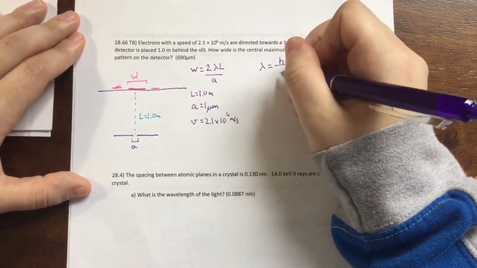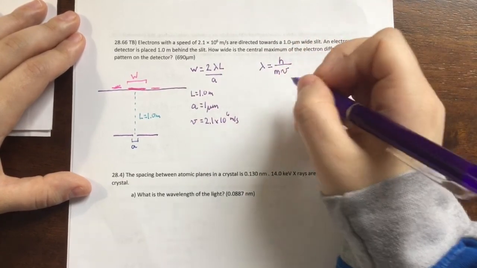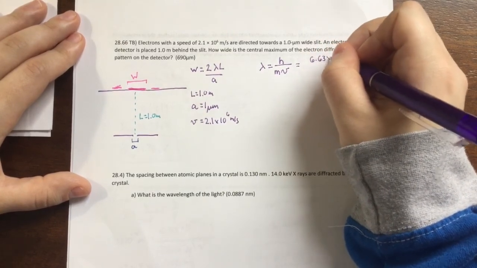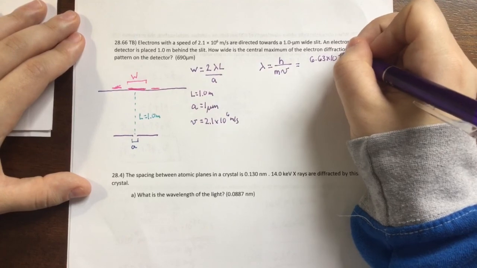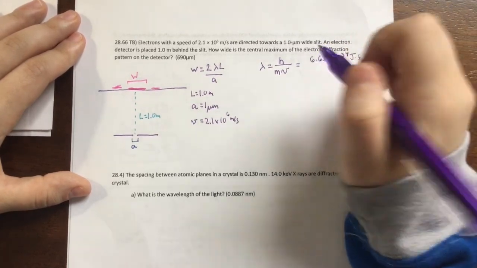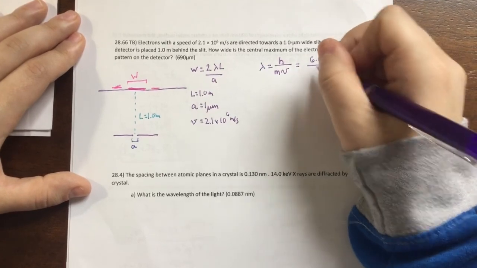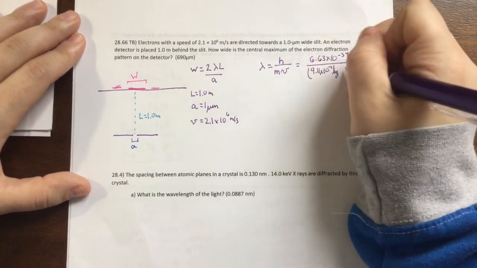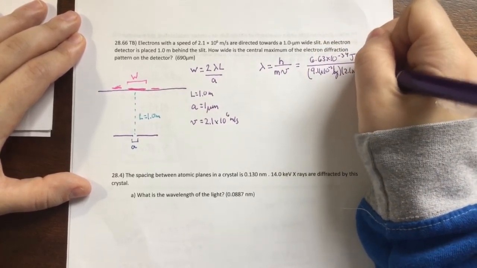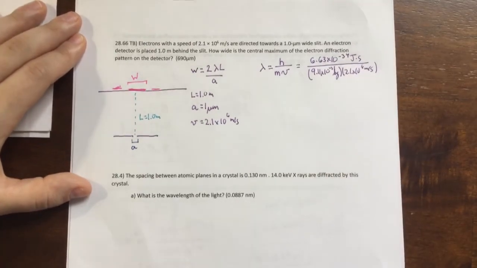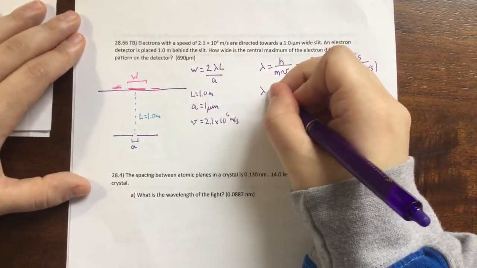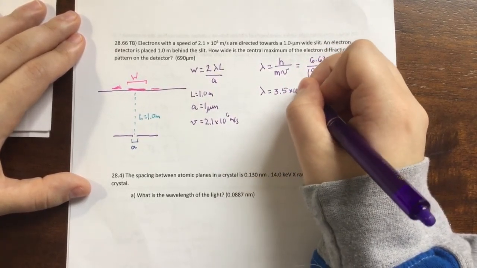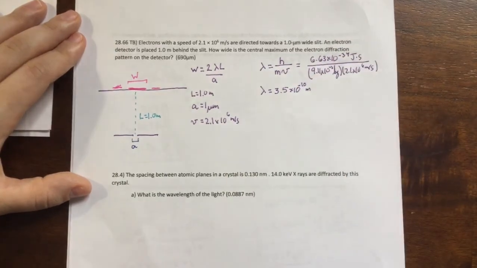Our de Broglie equation, h over mv, equals 6.63 times 10 to the minus 34 joule seconds over 9.11 times 10 to the minus 31 times 2.1 times 10 to the 6. We get a wavelength for the electron of 3.5 times 10 to the minus 10 meters.